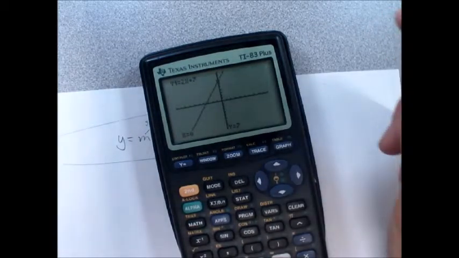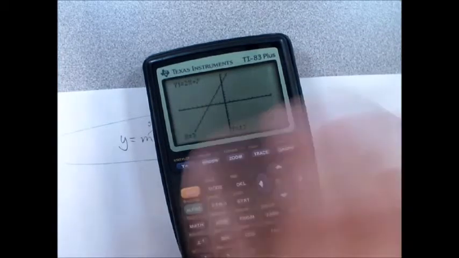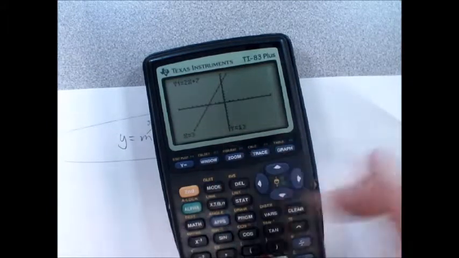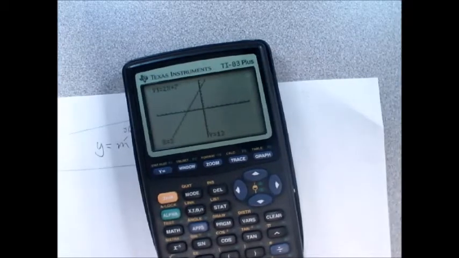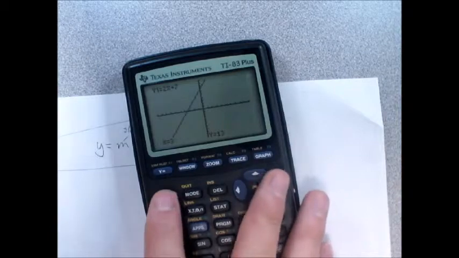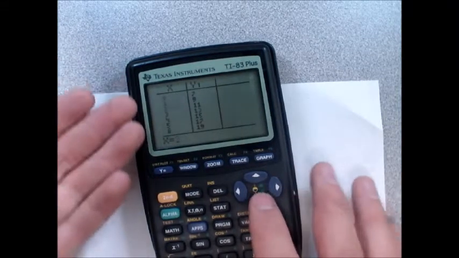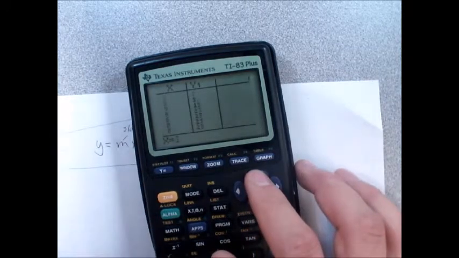So if we did that, they'd say, what is it going to cost after 3 hours of renting the kayak? So you hit trace 3, press enter, and it spits out an answer. The answer would be $13. Okay? So these could be a quick way to answer some problems without actually having to plug in and do that. Another way to look at this, if you didn't want to use the graph function, is to press second graph, which is actually table, and it shows all the points, both positive and negative.